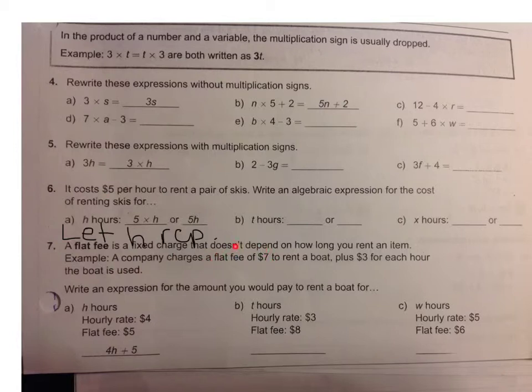That never changes, it's always there. $3 for each hour. For each, there's your multiplication. So the way that I would look at this, it's $7, so there's my plus 7, and then 3 times H. So my expression for this could be $3 for every hour plus $7.